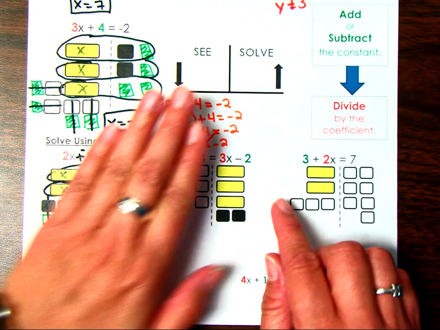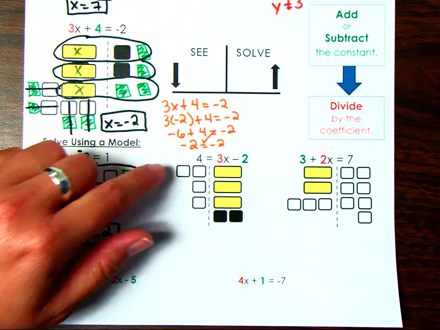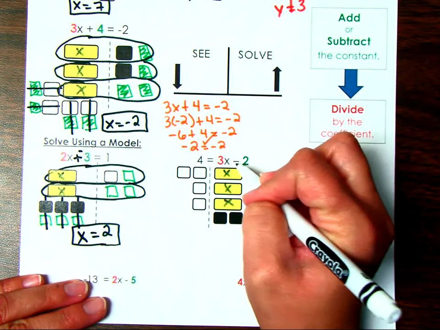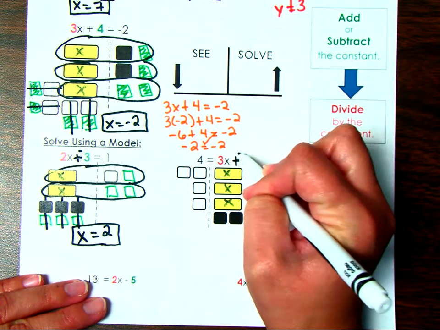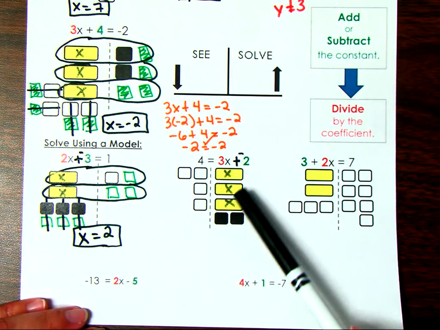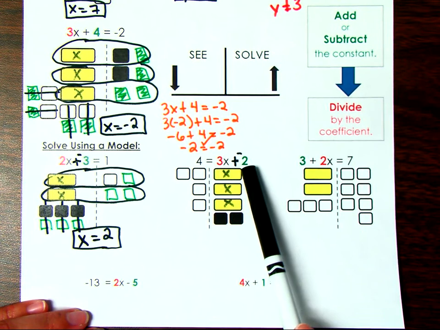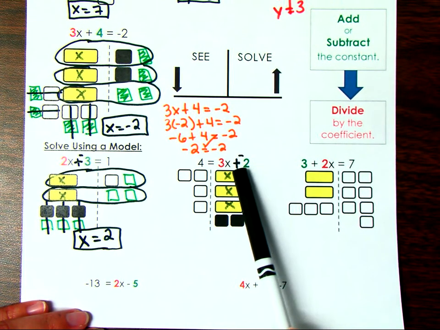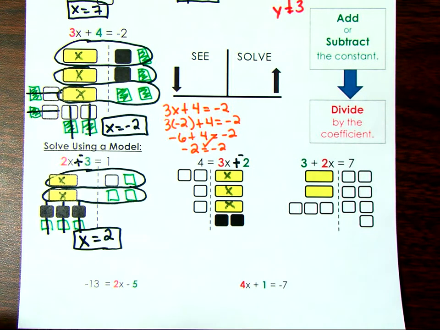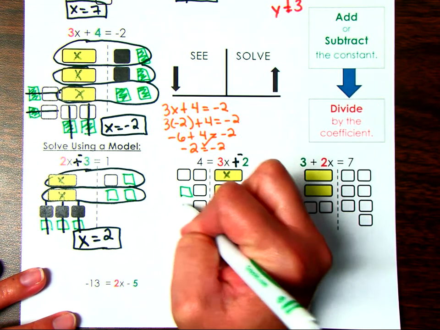Well, over here, we don't have our x on the left, we have it on the right, but still the same concept. We have 4 positives right here, and we have 3 x's. Well, subtracting 2, remember, subtraction is adding the opposite, so that's where we see 2 negatives. So our ultimate goal is to get these x's by itself. So we're going to get rid of the constant first. Well, if I see a -2, the only way to get rid of a -2, or subtracting 2, is to solve it with the opposite, which is adding 2. So we're going to add 2 positives to both sides. Remember, what you do to one side, you do to the other.